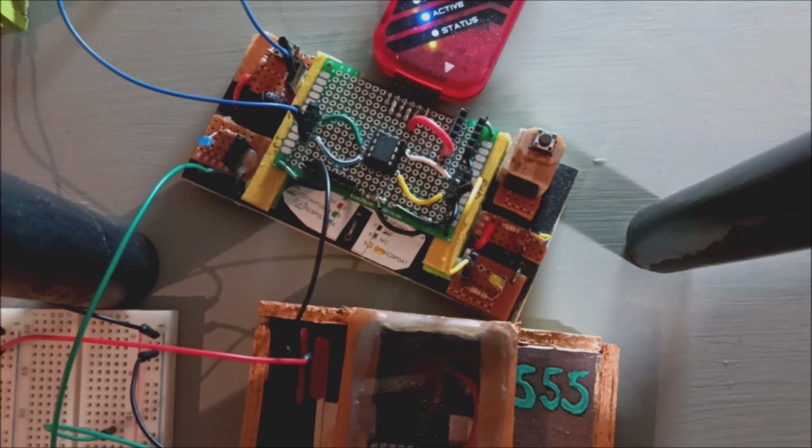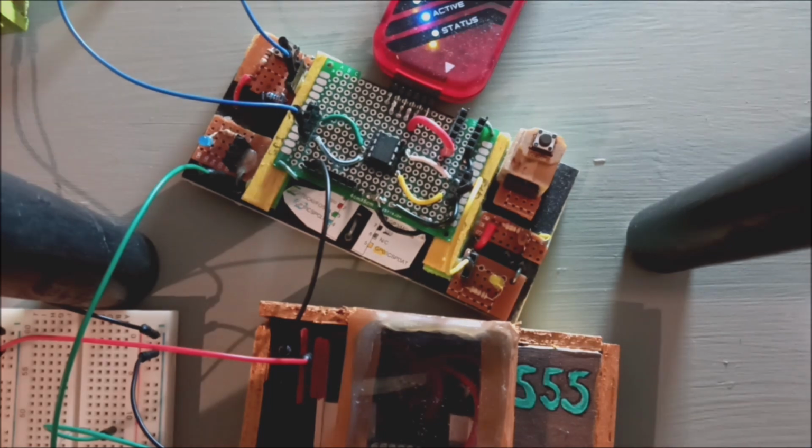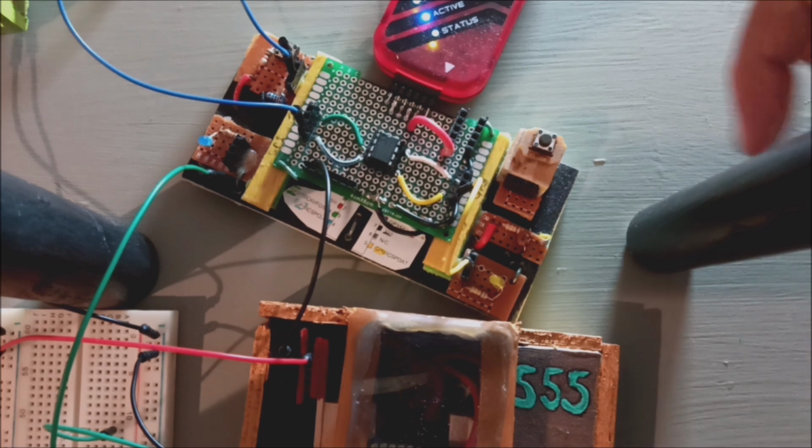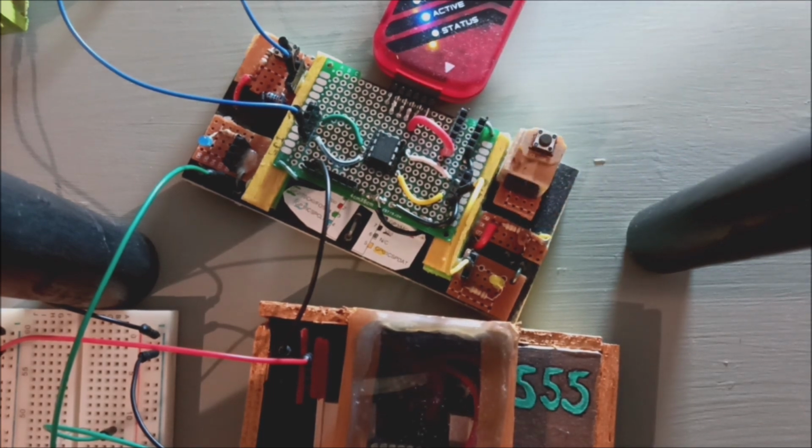Okay, good evening. So I'm just demonstrating that the input on GP1, which is set up as an input, is going to affect GP0, which is set up in the program code as an output.